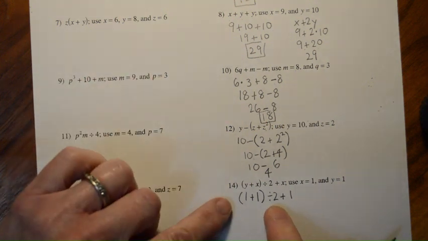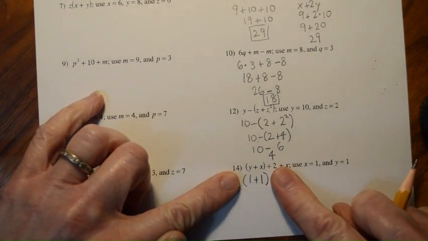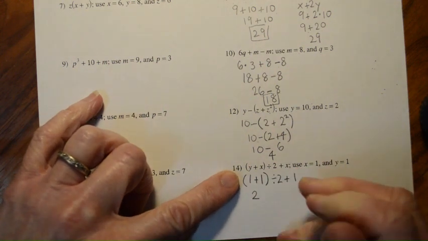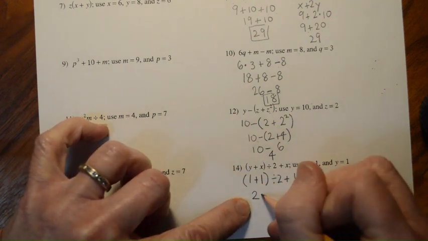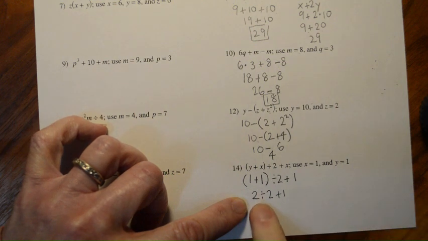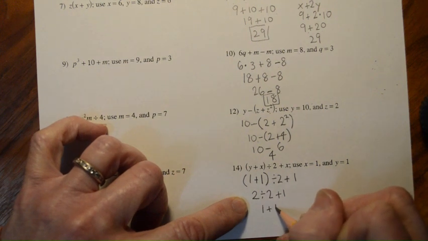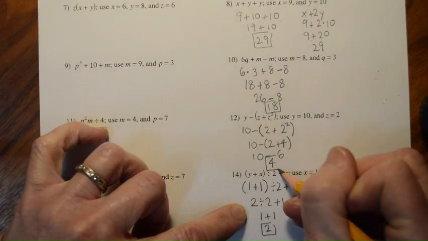We have to use PEMDAS. So first we say, are there any parentheses? Yes, there are. So ignore everything outside of that and do what's inside. So we get 2. Since we're not grouping two numbers in there anymore, we get to remove the parentheses, and then it's divided by 2 plus 1. Order of operations says first we should do the division, not because it comes to the left, but because it outranks addition. So 2 divided by 2 is 1, plus the 1 that we have there equals 2.